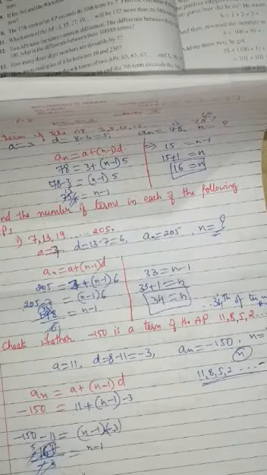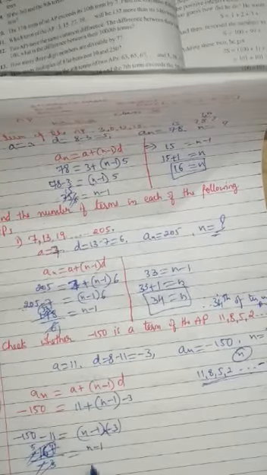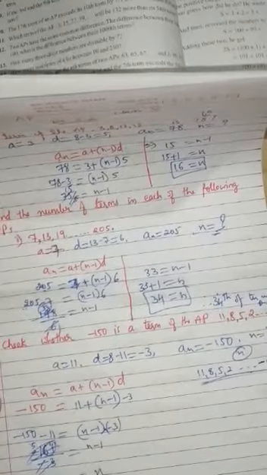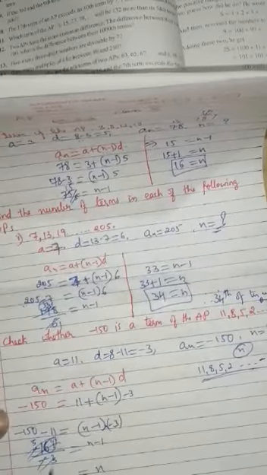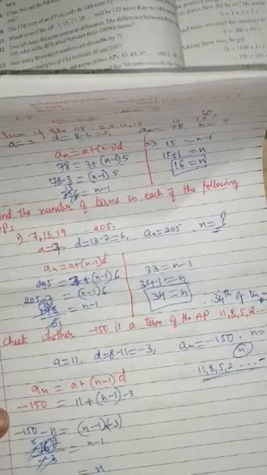3 doesn't go with the 11, so that means we will not get an n value here. We will not get the exact n value, it comes as a fraction. There is a minus 1, when carried to this side it will become plus 1, so we will not get the n value.